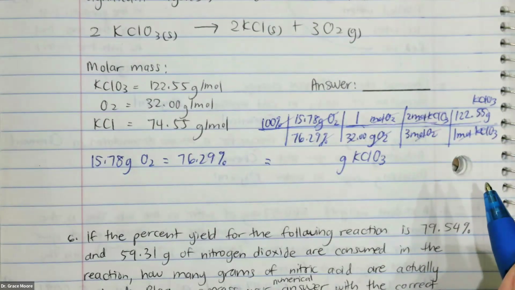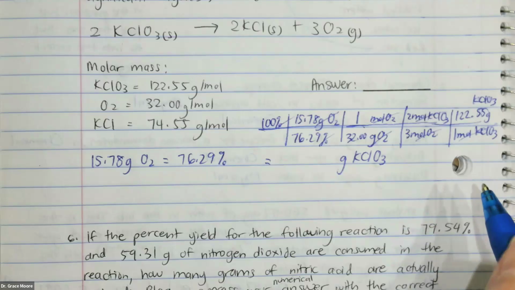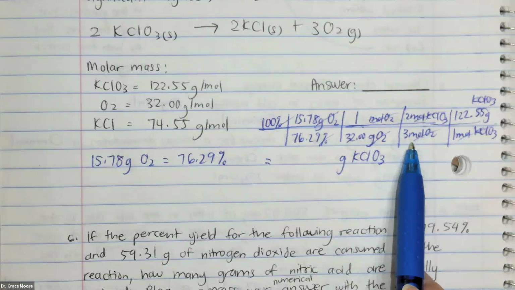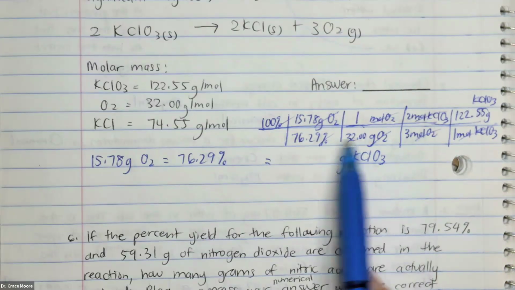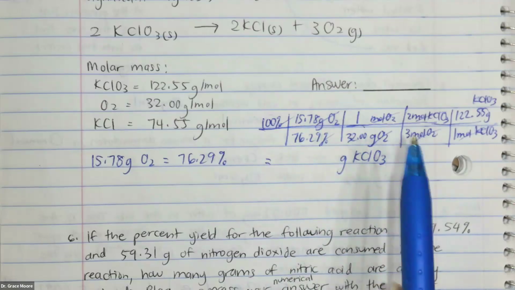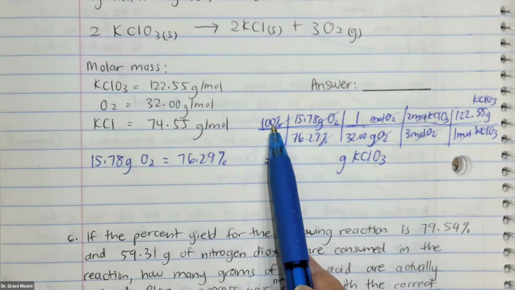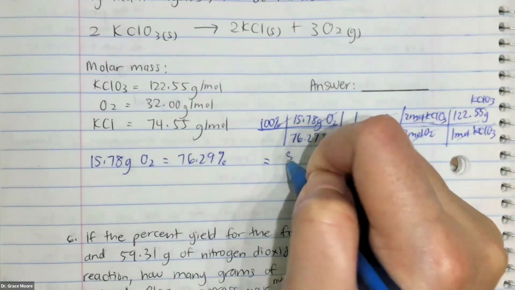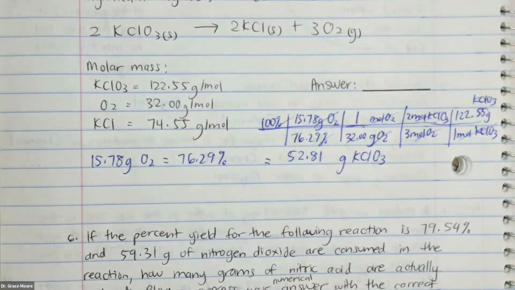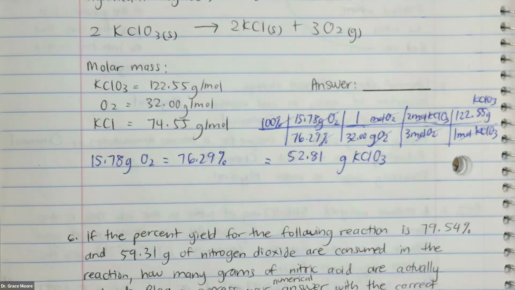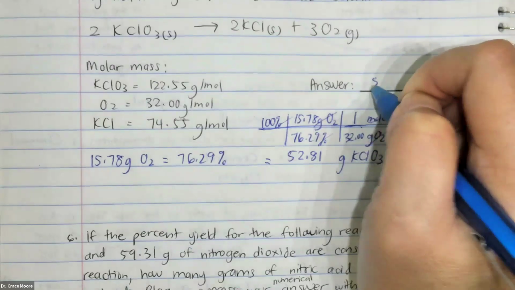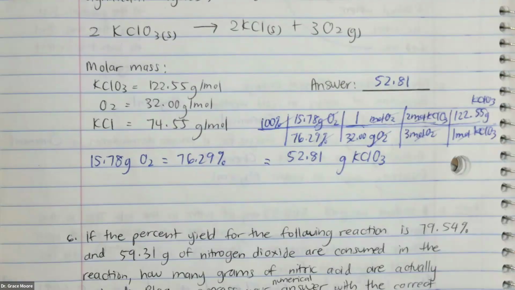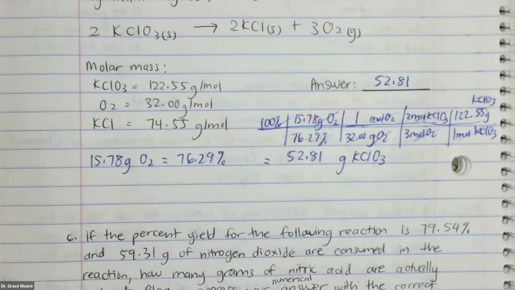So the answer here, if you put it in your calculator, you end up keeping how many sig figs? 4. These numbers are unlimited, so you just ignore them. This one has 5, this one has 4, this one has 4. We're going to keep 4 sig figs. 100% here is also exactly 100, so it's unlimited sig figs. My answer should have 4 sig figs, and I'm going to keep 52.81 grams of KClO3. Now, because it said don't put units in, you would just type in 52.81. Okay, so that was number 5.